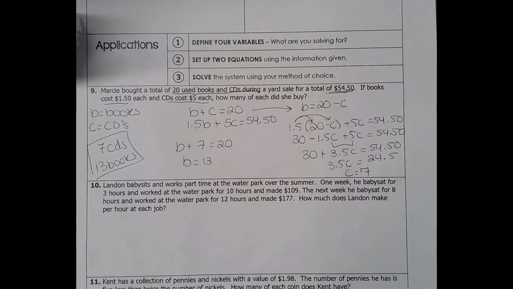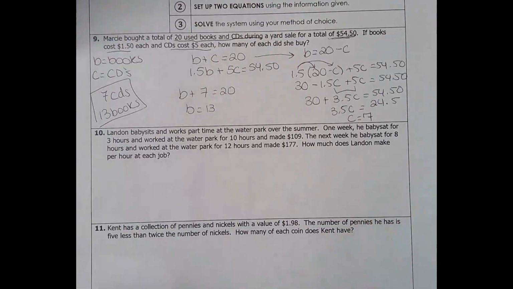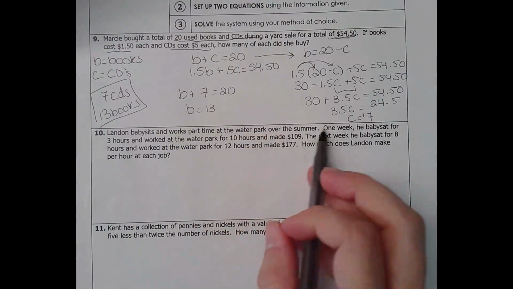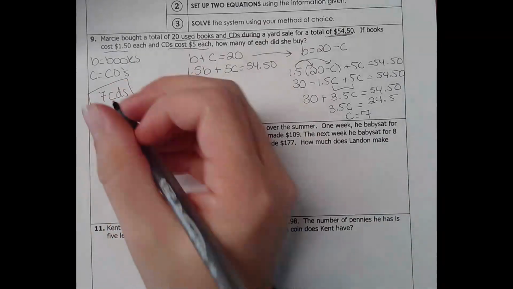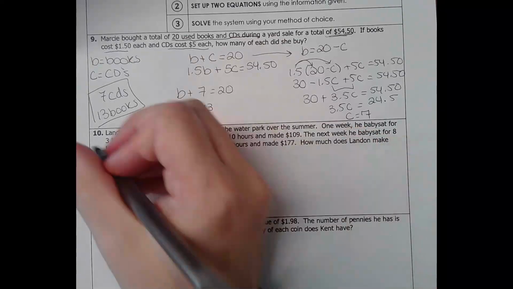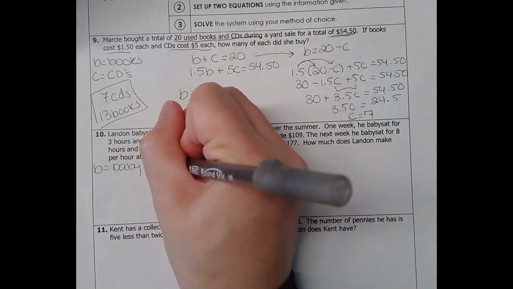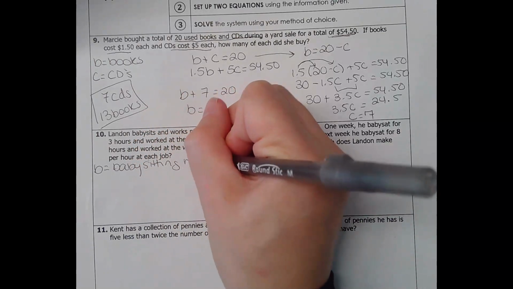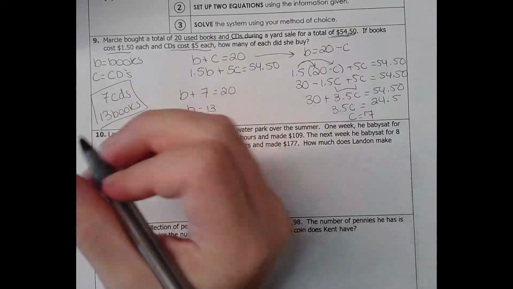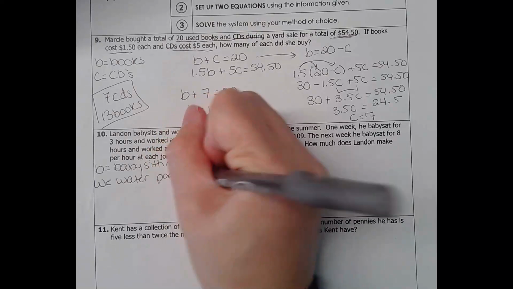All right, we could do one more. So let's do number 10. Landon babysits and works part-time at a water park. One week he babysat 3 hours and worked at the water park for 10 hours and made $109. So B is going to be babysitting money. W is water park money.